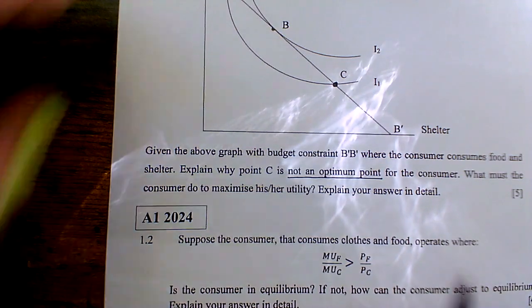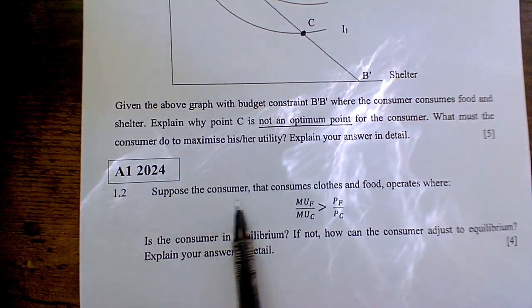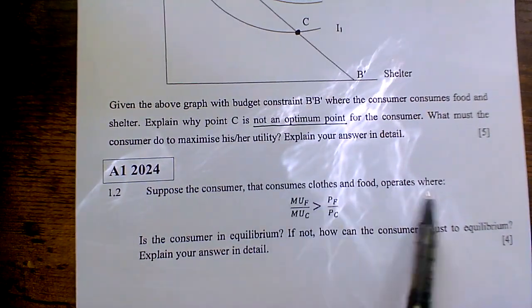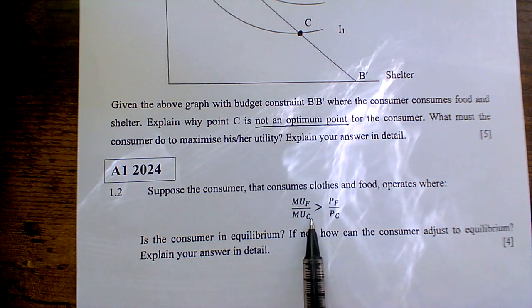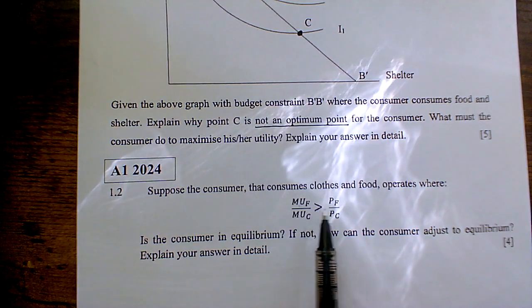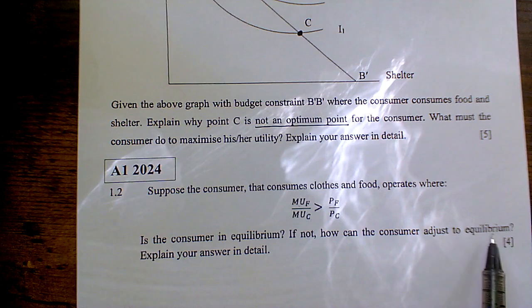In the next question, we have similar sort of thinking, but here it says, suppose the consumer that consumes clothes and food operates where the marginal utility of food divided by the marginal utility of clothing exceeds the price of food over the price of clothing. Is the consumer in equilibrium? If not, how can they adjust to equilibrium? Explain your answer in detail.